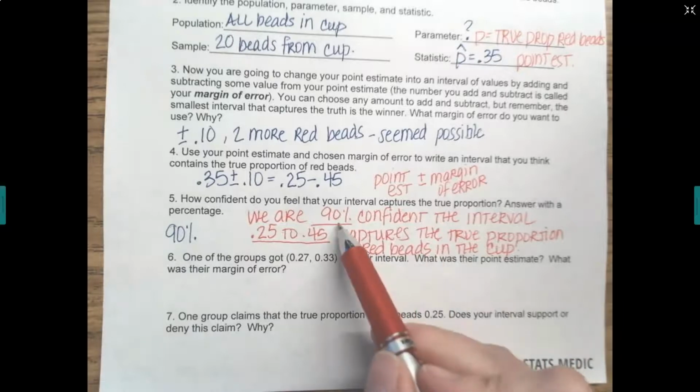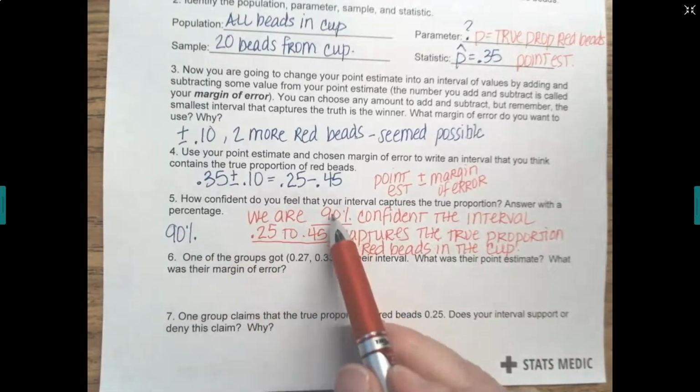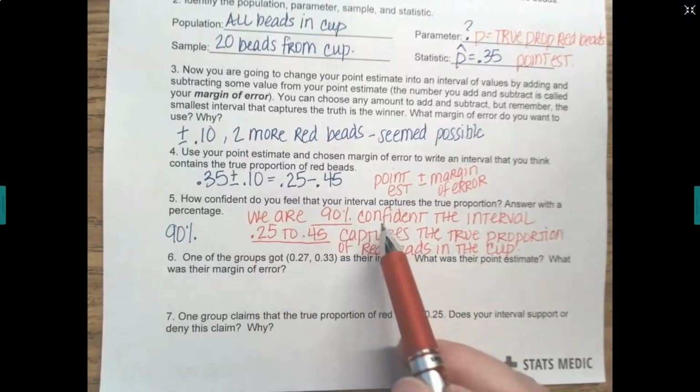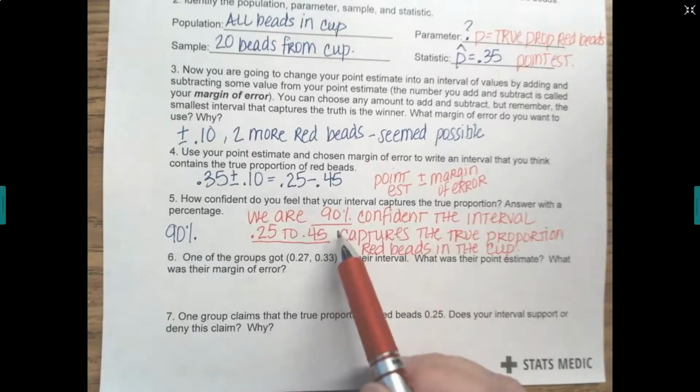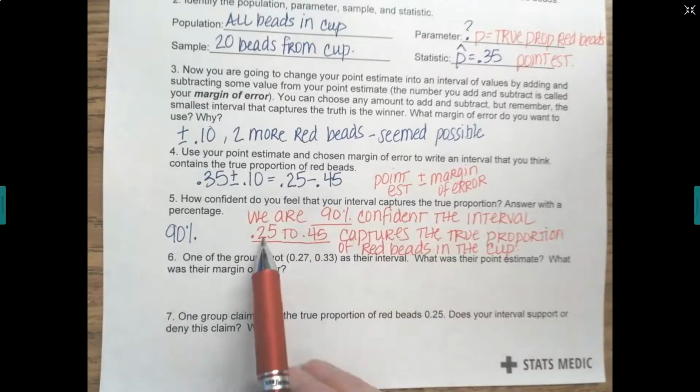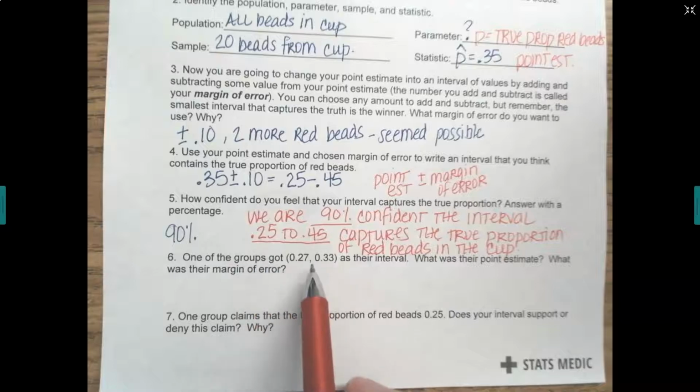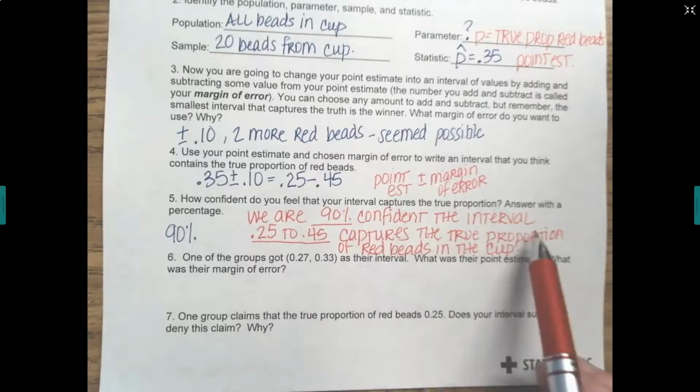So I put in a confidence. How confident do I feel? Now, confidence in statistics, we're going to get more into this, means something actually. And then the interval of the lower to the higher captures, and then I have the context.